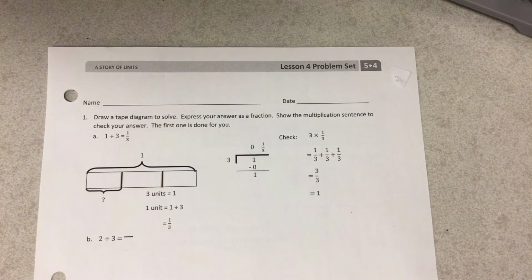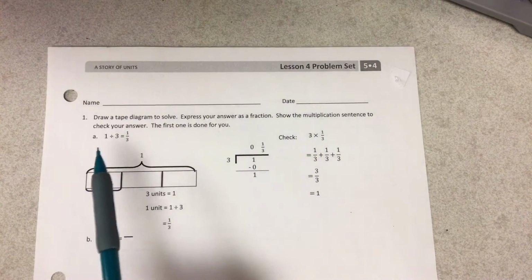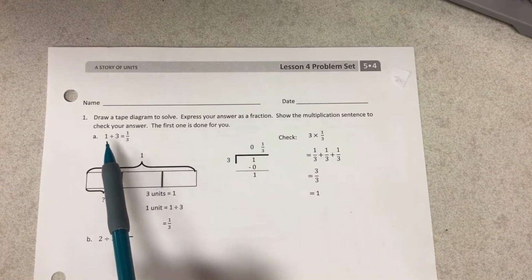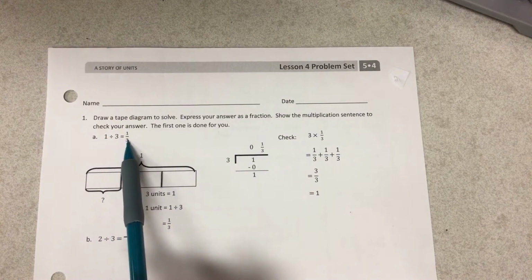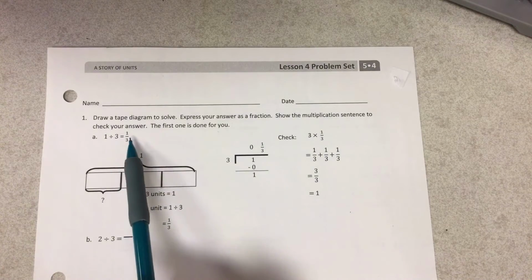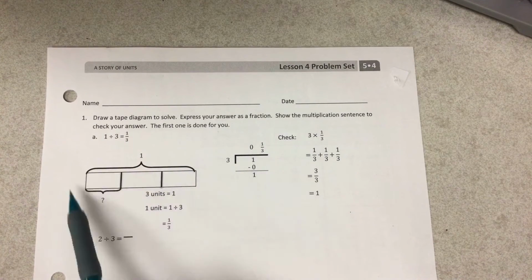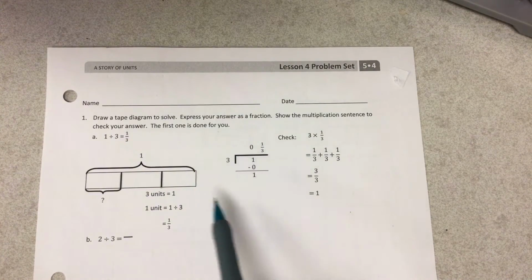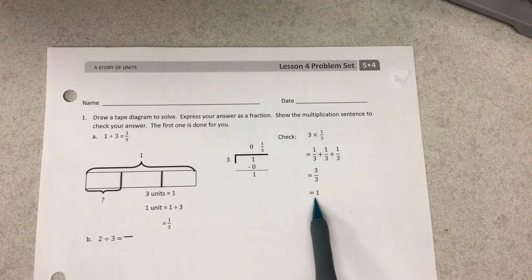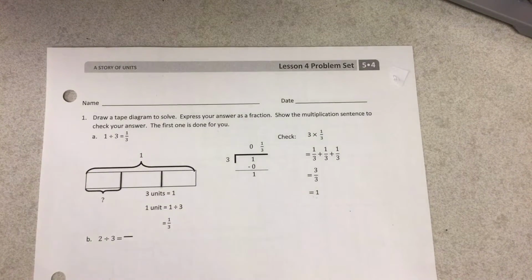All right, guys, so hopefully today this lesson will reiterate a little bit of what we were doing yesterday. They've already done the first one for you, so we'll talk about it, and then we're going to draw the picture to show this. What we're doing is looking to see how we can turn this into a fraction. We're going to show this with our bar diagram, show how we can do the division, and then check it with multiplication and make sure that it gets back to the dividend, which is that first number.